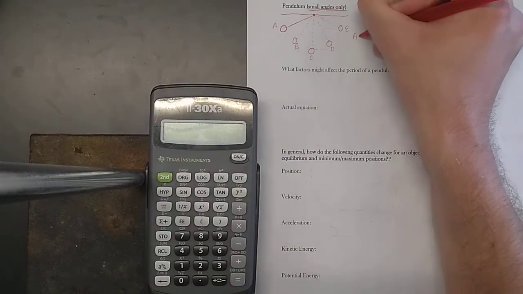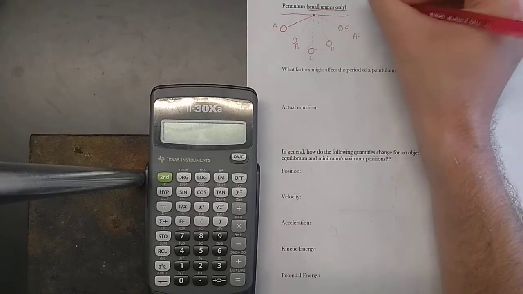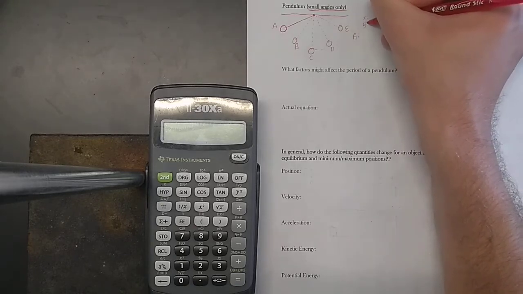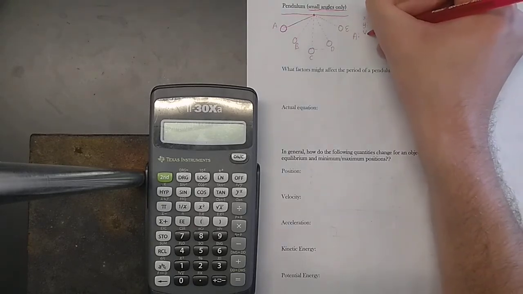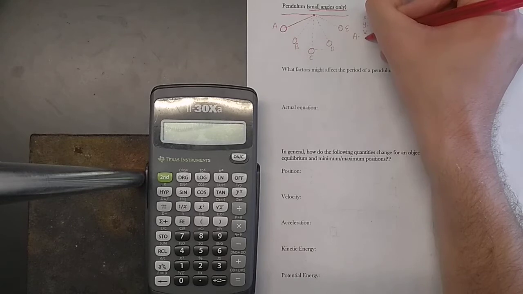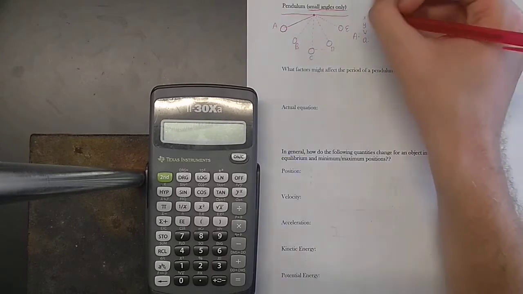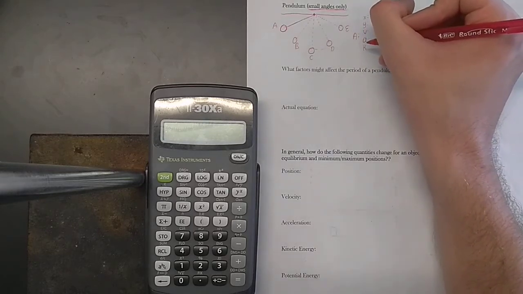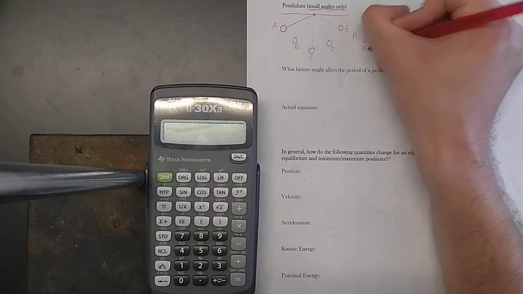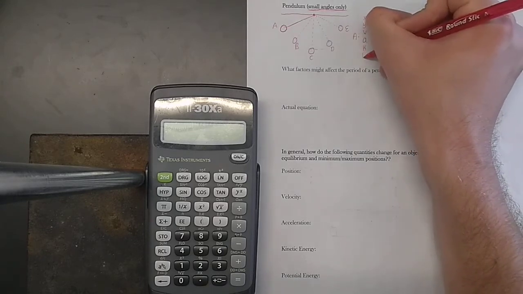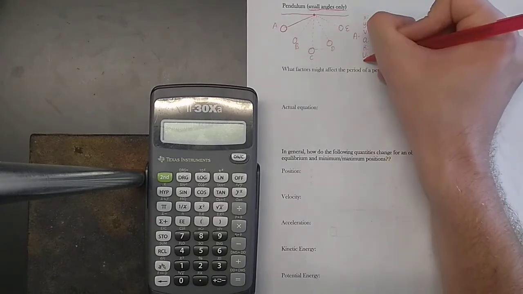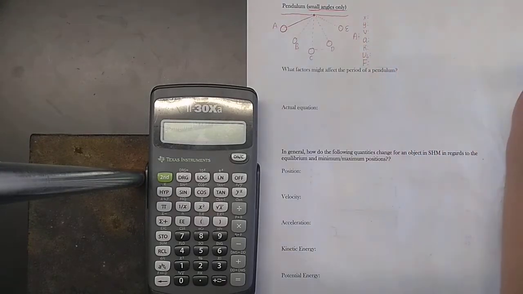So we're going to have A. We're going to take a look at the X and Y positions. We're going to take a look at the velocity, or speed, I should say. We're going to take a look at the acceleration, the kinetic energy, the gravitational potential energy, and the size of the restoring force.